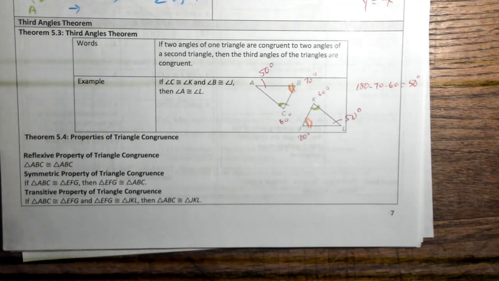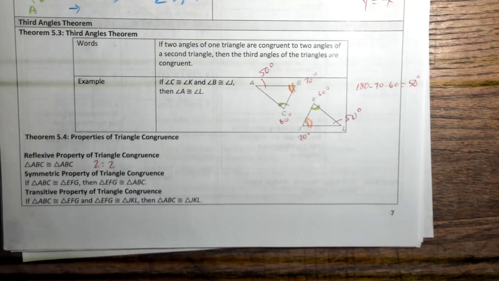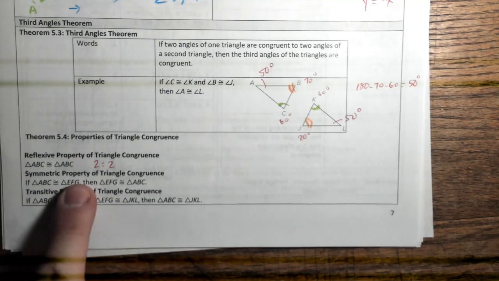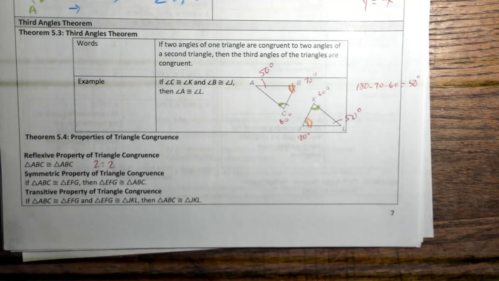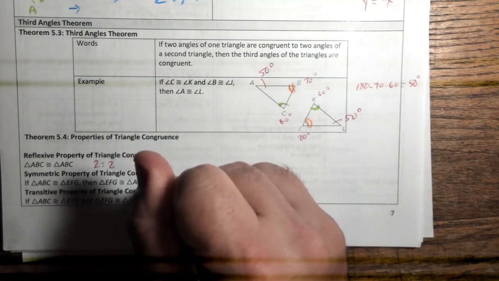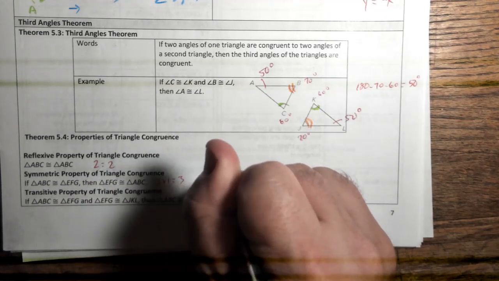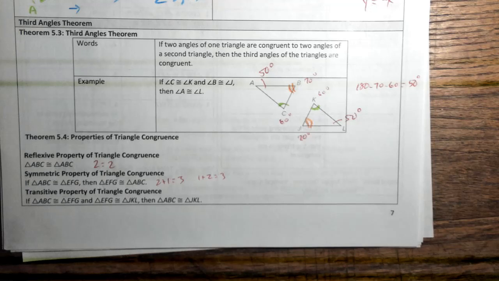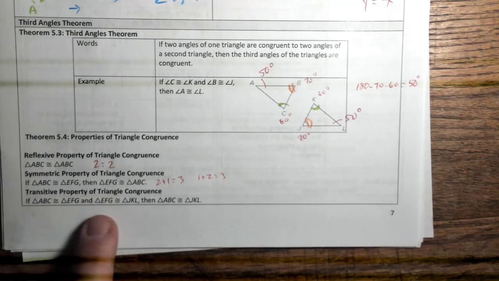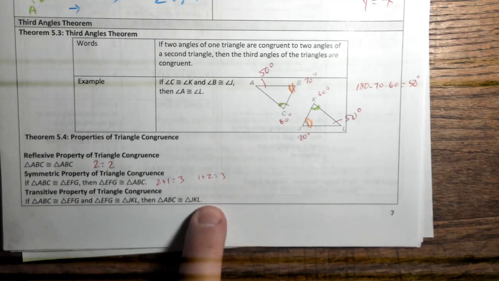Also like 2 is equal to 2. Symmetric. If ABC is equal to EFG, then EFG is equal to ABC. Or it's like if 2 plus 1 equals 3, then 1 plus 2 equals 3. And then they do it with 3 here, transitive. So if ABC is equal to EFG, and EFG is equal to JKL, then ABC is equal to JKL.